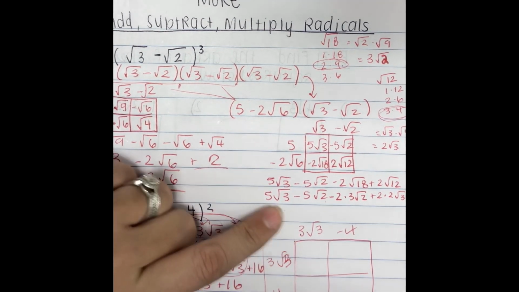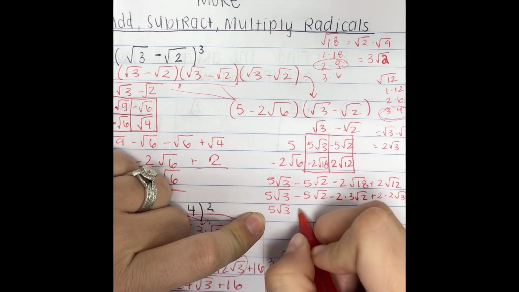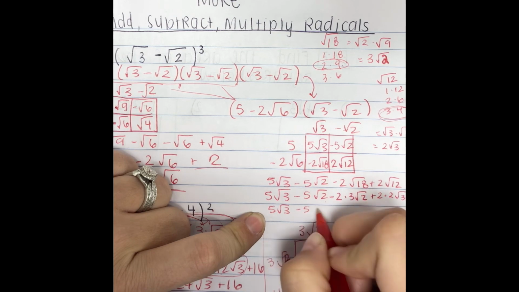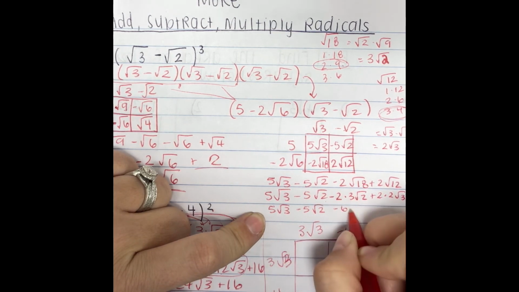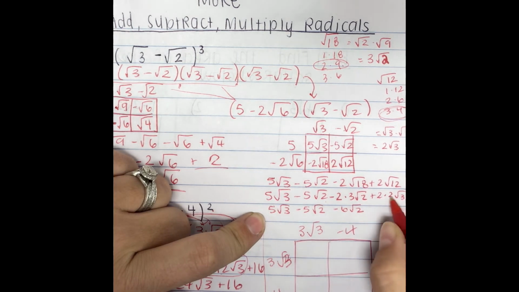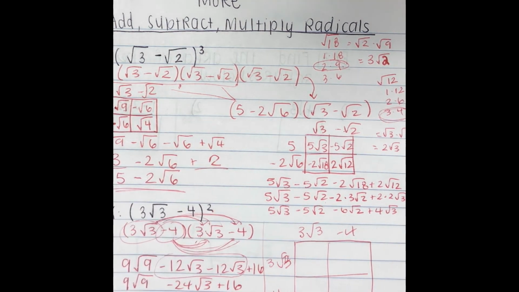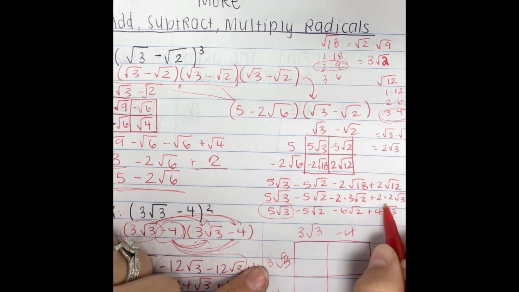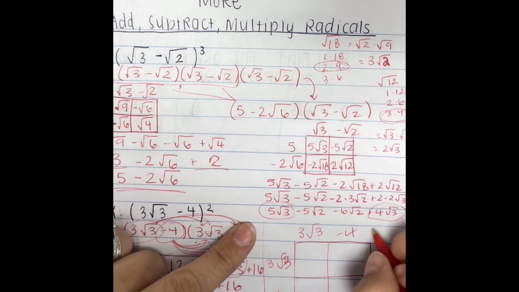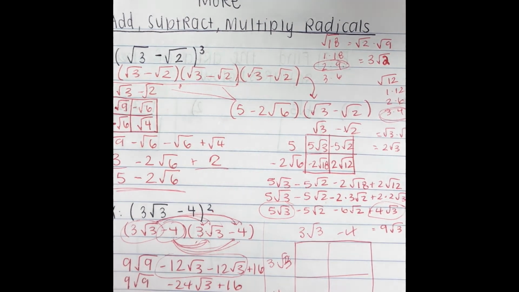And then we want to simplify. So 5 square root of 3 minus 5 square root of 2. Negative 2 times 3 is a negative 6 square root of 2. 2 times 2 is 4 square root of 3. And then last but not least, you need to add your like terms. So we have a 5 square root of 3 plus 4 square root of 3, which gives us a 9 square root of 3. Okay.